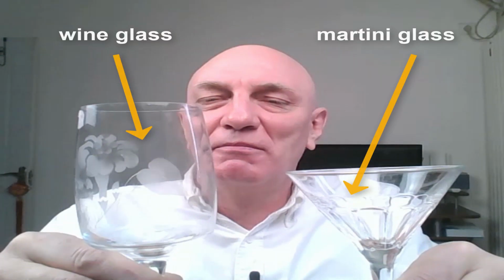Here's a glass. Do you know which drink this glass should be used for? Here's another glass. What about this one? It's not the same. Here's another glass. It's different from this one as well. Learn which glasses go with which drink. Makes you look more professional.